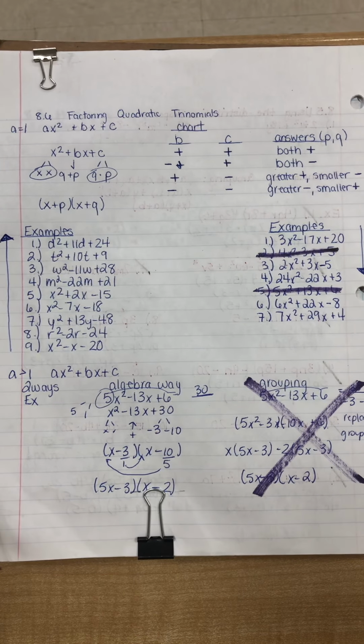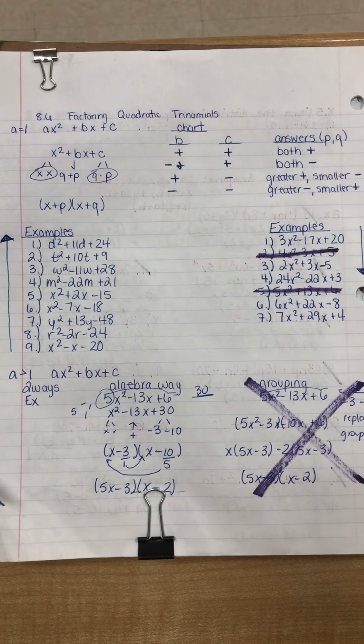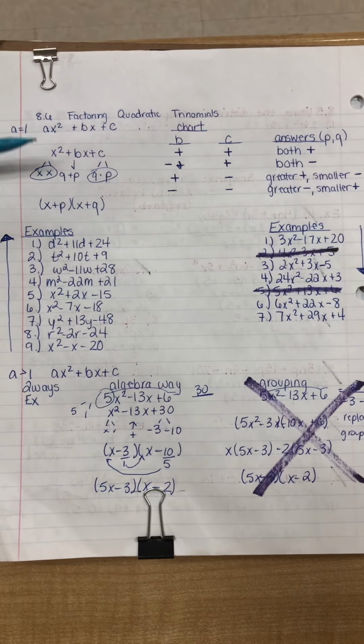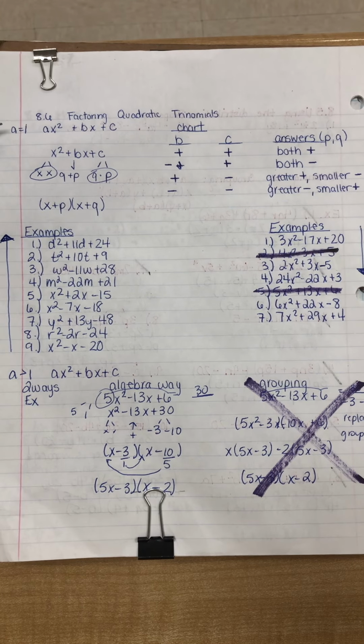Okay, this section is 8.6. We are factoring trinomials, exactly what Lexi wanted to do. Okay, so there's two types. We're going to do it when a is 1, and then we're going to do it when a is greater than 1. We're going to do the a is 1 first, okay?